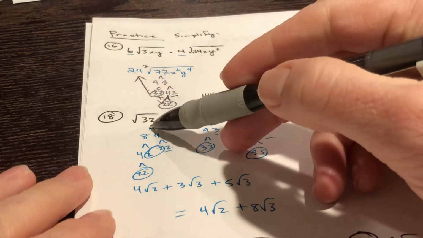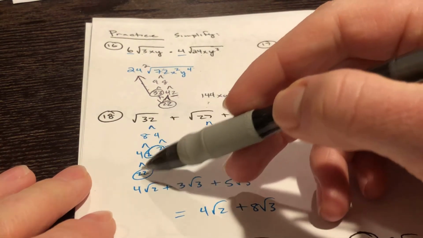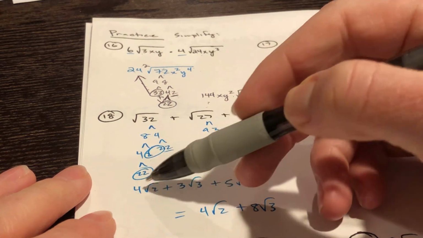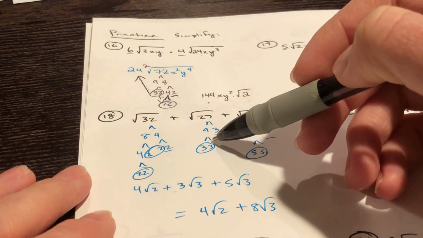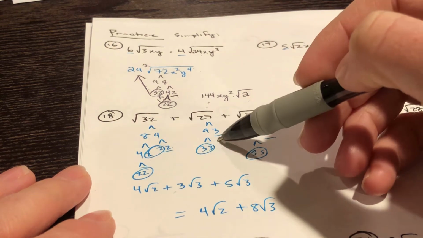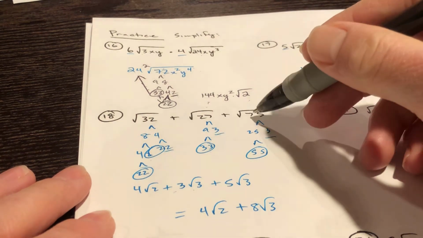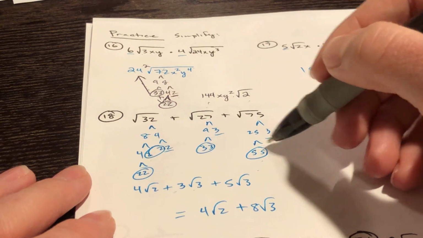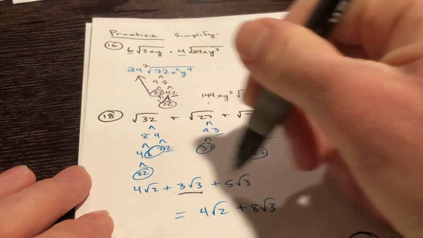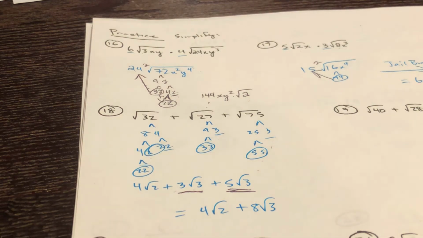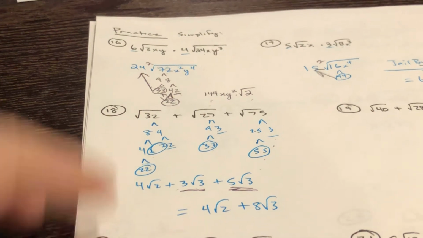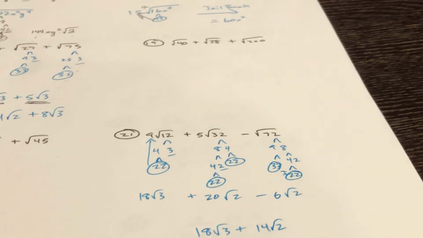Anyway, if not, you break up the square root of 32. Pair of 2's multiply to give you 4 root 2 plus 27. It's 3 3's. That busts out, that stays on the inside, 3 root 3. 75 is going to be 5 root 3. I can add 3 root 3 and 5 root 3 to give me 8 root 3. All right, by now we should know how to break down radicals and how I'm getting 4 root 2, 3 root 3, and 5 root 3.